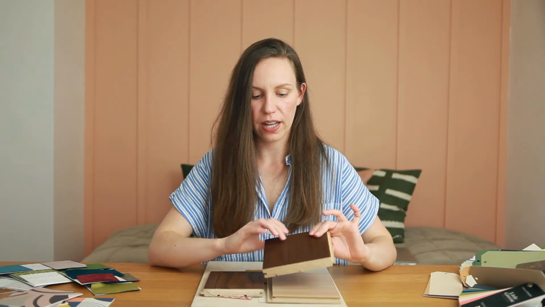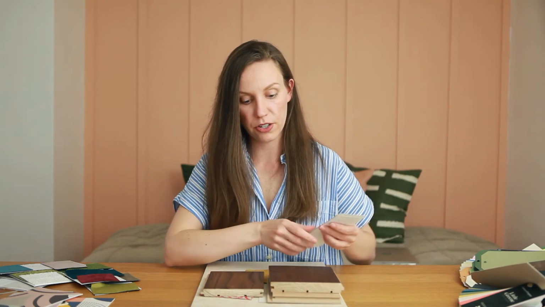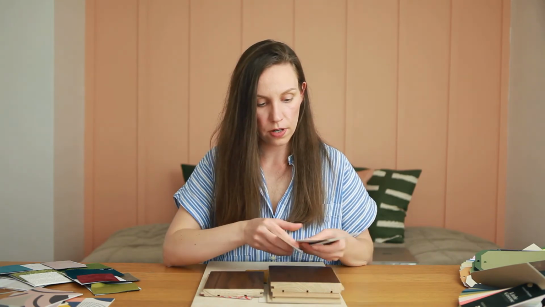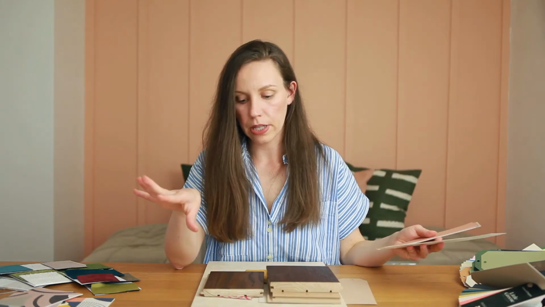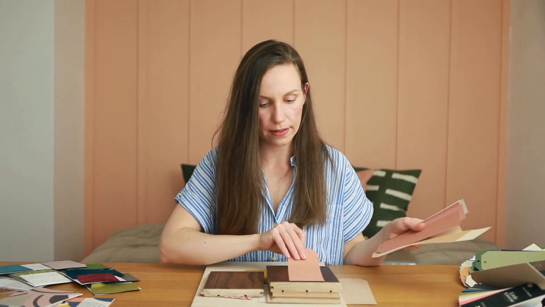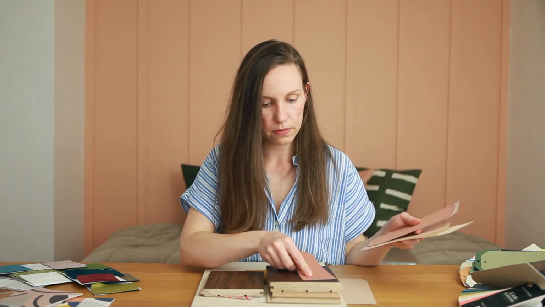Most of the time people have wooden floors, so you can do the same process with this chocolatey floor and just pick the colors that go well with it. And you can do the same thing that I did as well. Yeah, for example, this one's good.